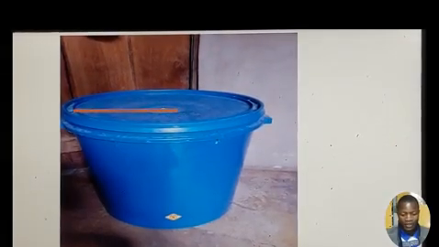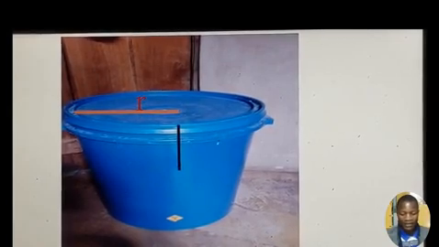Consider now we have a jerrycan here. This is the radius and this is the height.